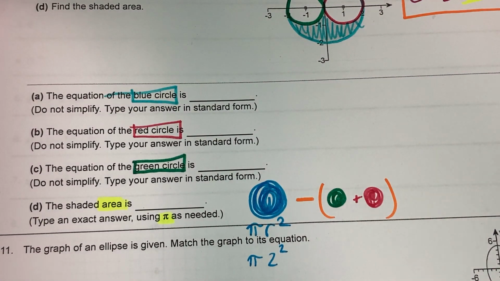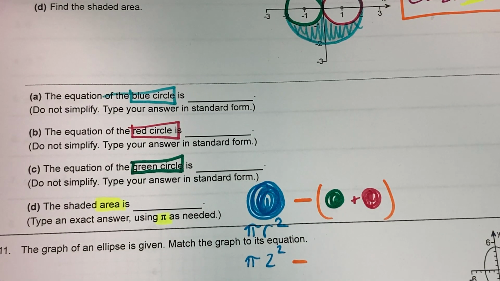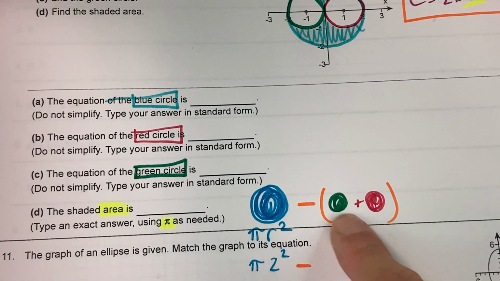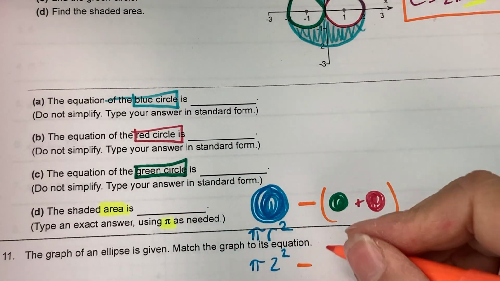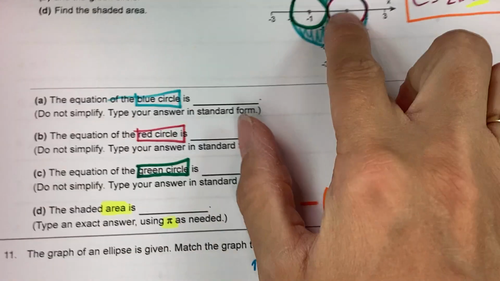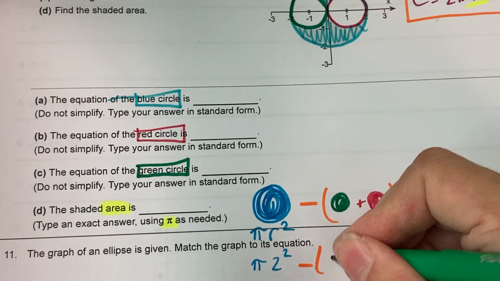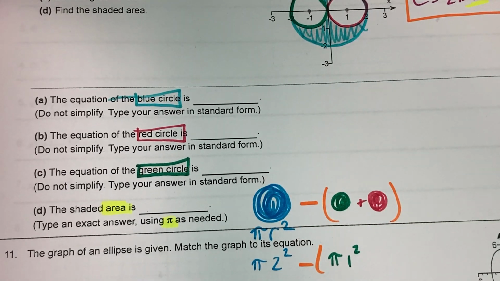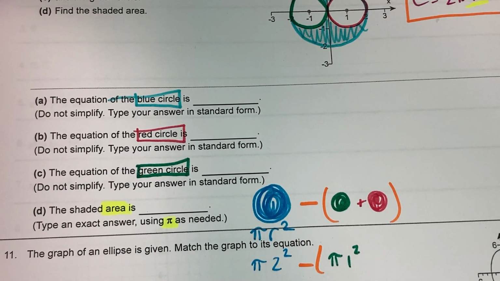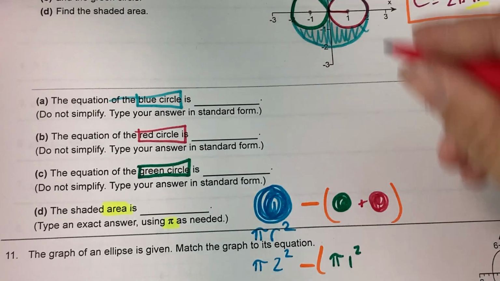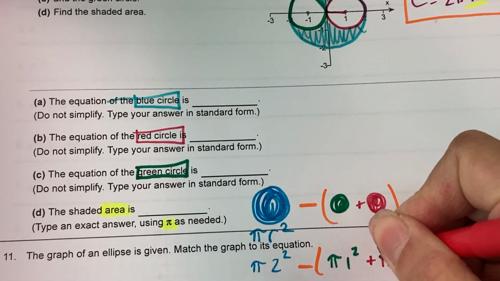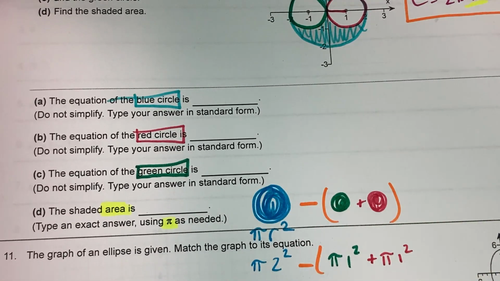Then minus the area of my green circle is pi r squared as well, and that circle has a radius of 1. So easy enough. That would be pi 1 squared. And then the area of my red circle also has a radius of 1, so plus pi 1 squared again.